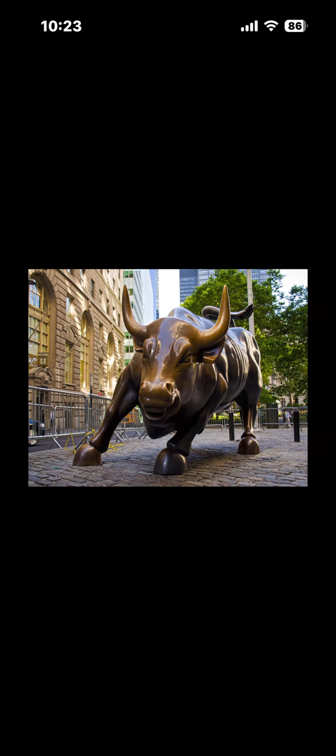So this is called a charging bull, sometimes referred to as the bull of Wall Street in the US, in New York. This is a very famous bronze sculpture that stands on Broadway. So if you have an opportunity to travel to New York, try to look at this very huge bronze sculpture of a bull in Wall Street.